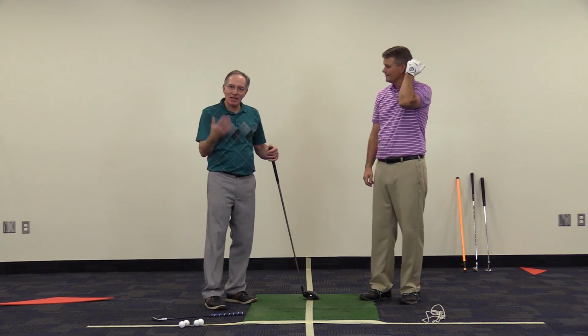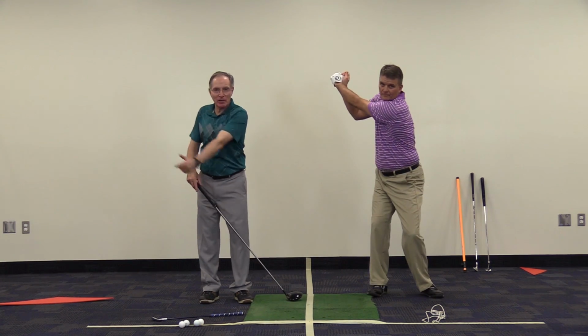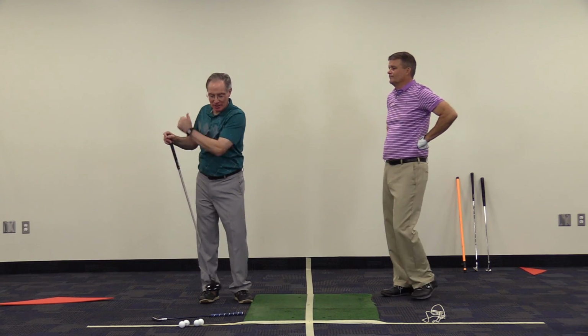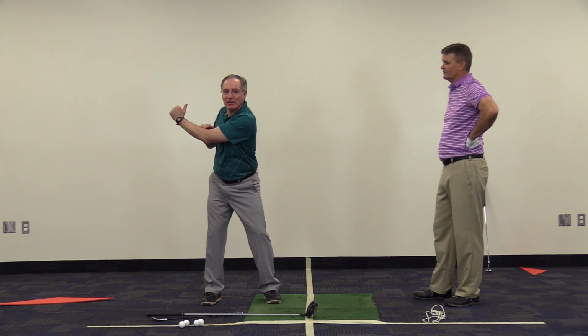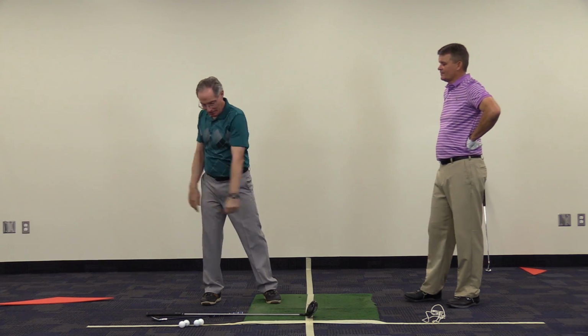And again, as long as it's comfortable, it's perfectly acceptable to have a very straight looking left arm or a slightly bent left arm. But you don't want it to do what I tend to do, which is this. Look at that degree of bend. Because that narrows the arc. You want to keep it out.